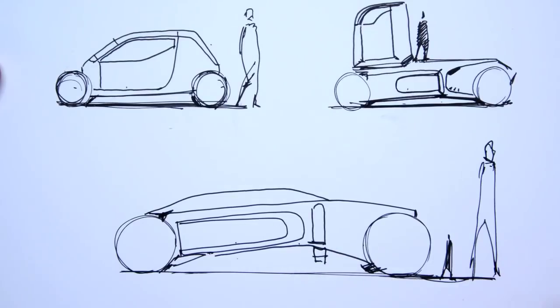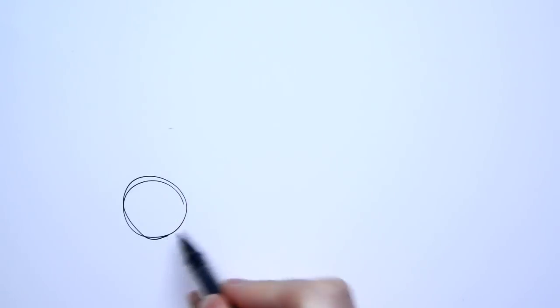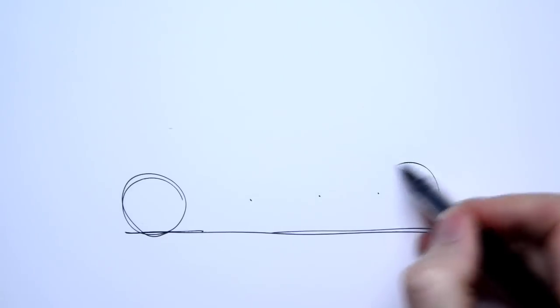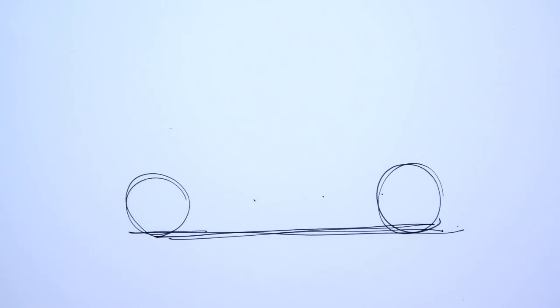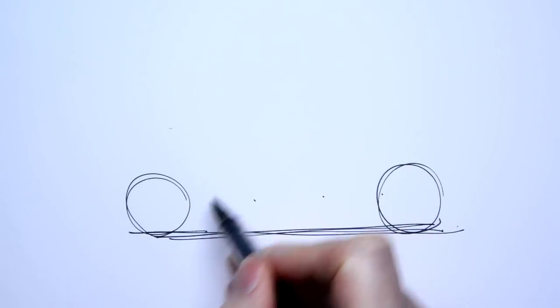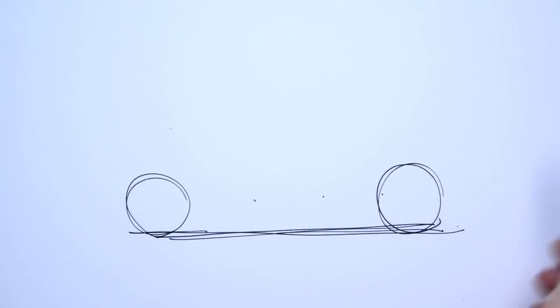So for me, it's always about playing with the things that I already know, and the relationship of those things to each other. So again, if I start with a wheel and do three in the middle, establish the wheelbase. Now it's the next shapes that I draw that set the direction and the interest. So a lot of times you can just start with a silhouette.